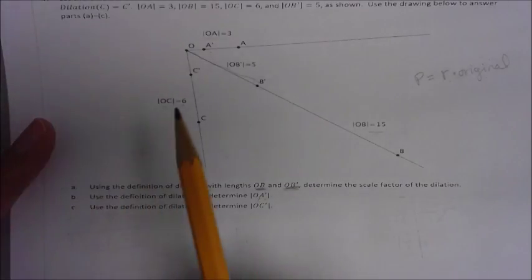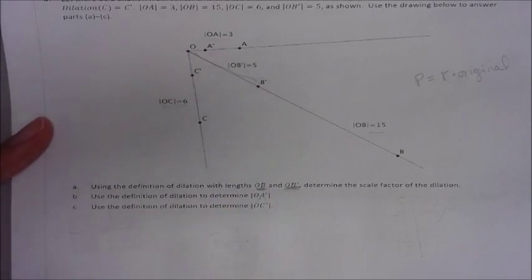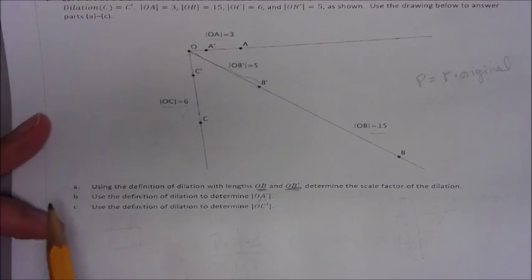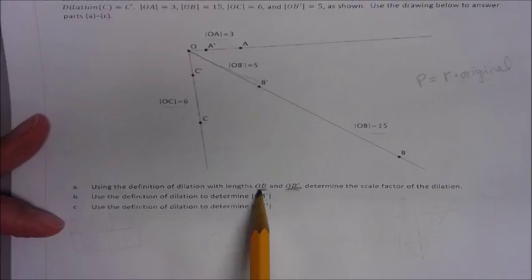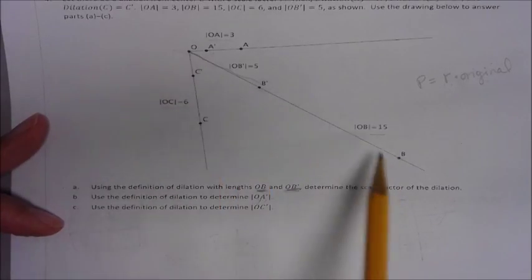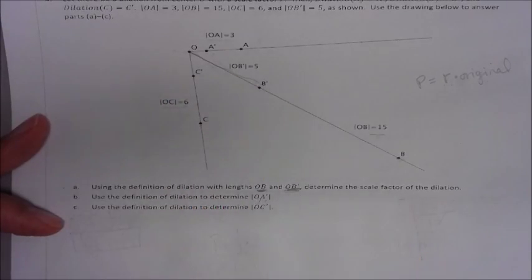Okay, for our next example, we have another diagram here. It has an additional line to the one that we've seen earlier. And we have parts A, B, and C. This time, part A says using the definition of dilations with lengths OB and OB prime. So OB is the original all the way here, OB prime right here. Determine the scale factor of the dilation.